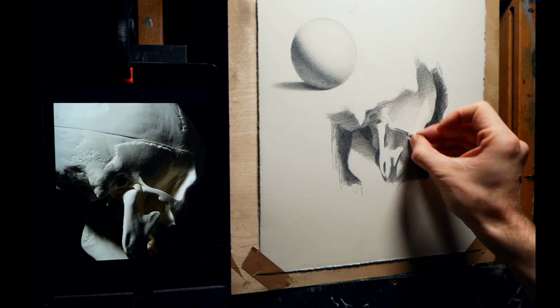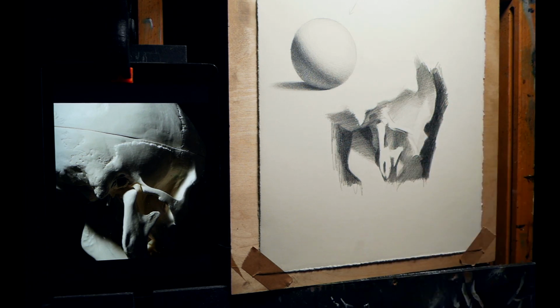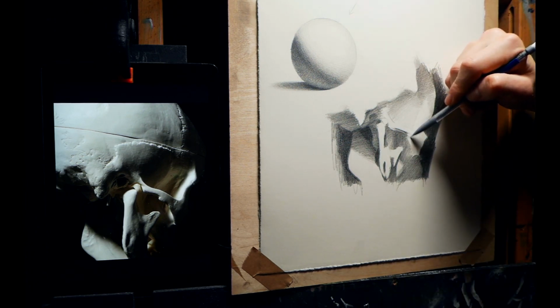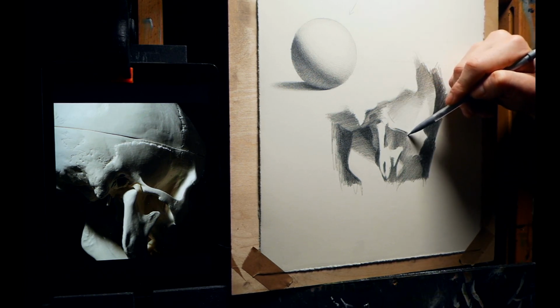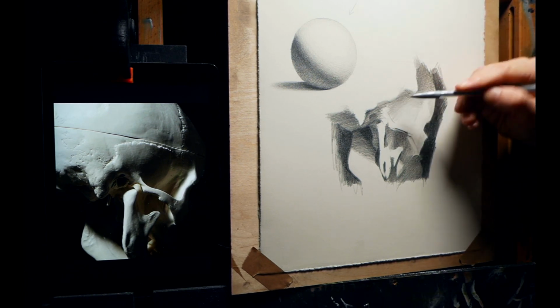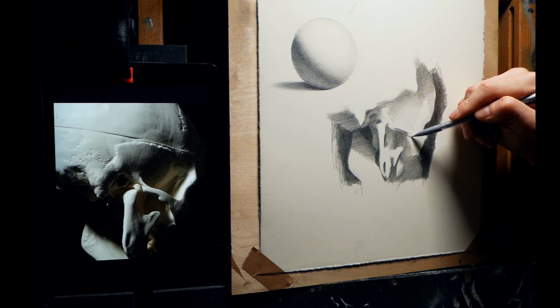Slightly wrong there, so I'm just going to erase that shape. So now I'm going to start looking at these slightly smaller little shadow shapes that make up the front of the face.